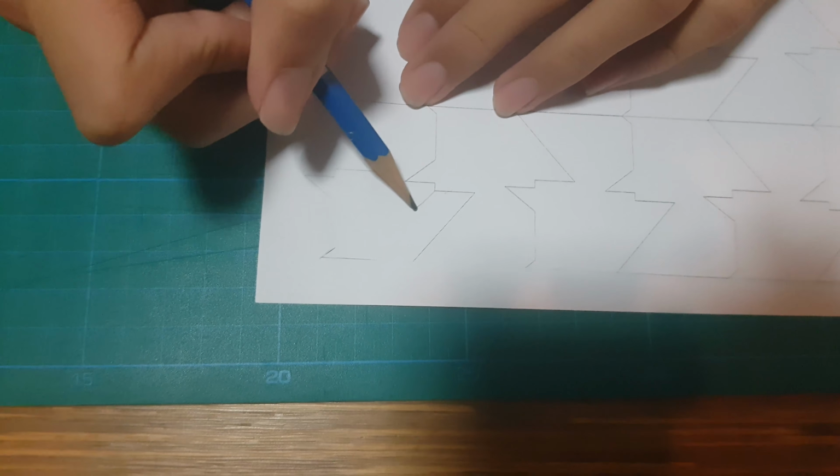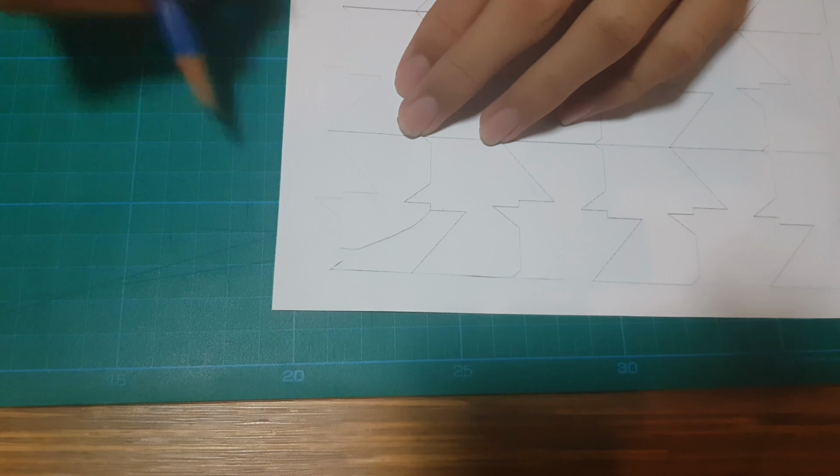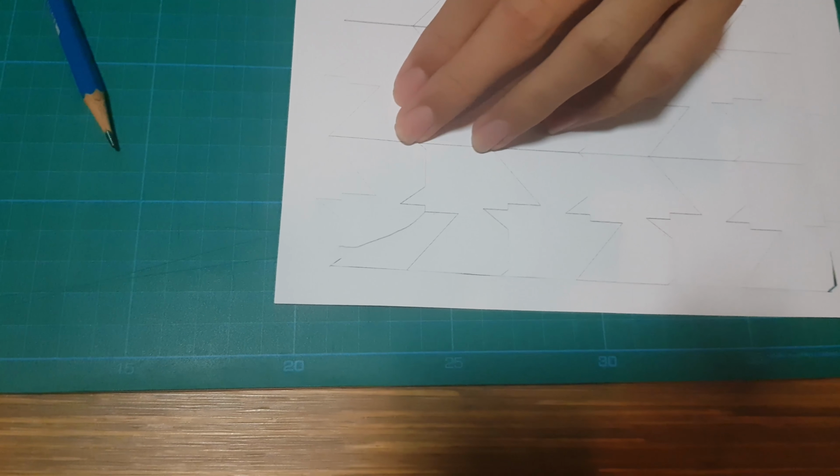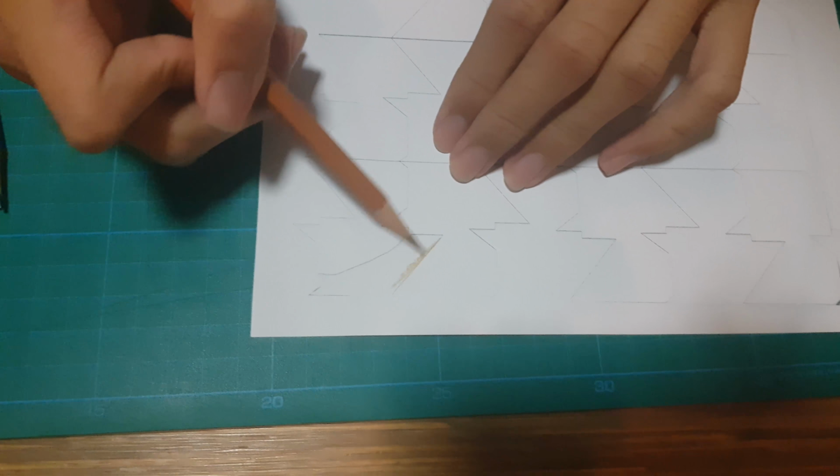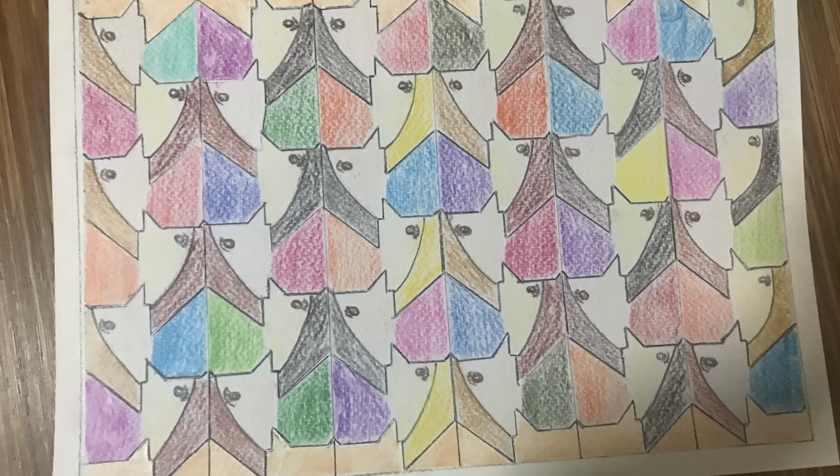So now, after successfully tiling the plane, we will then decorate it with colors. So this is the final result of the second type of tessellation. Tessellation using reflection.